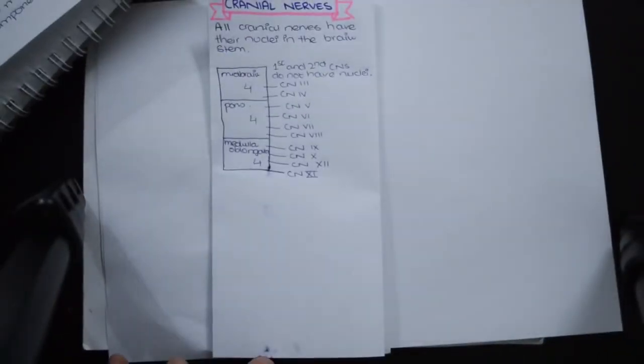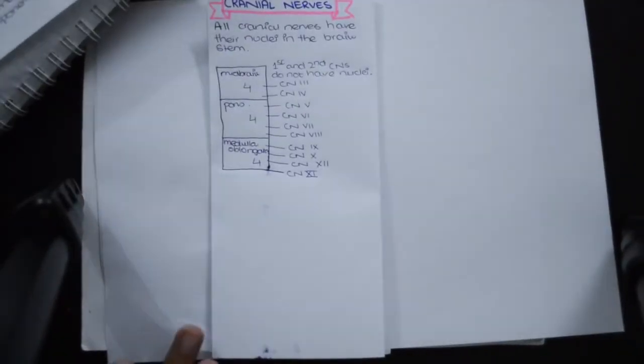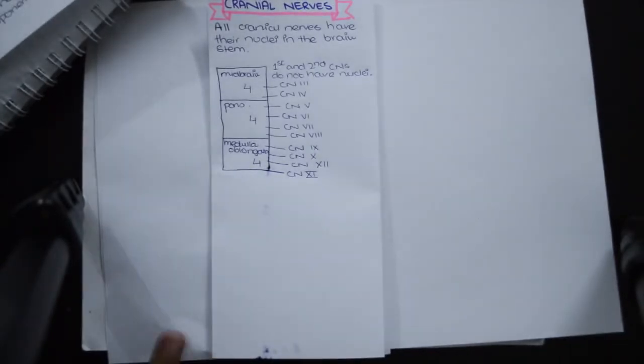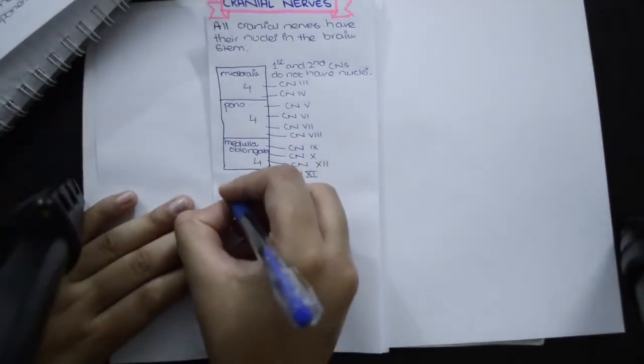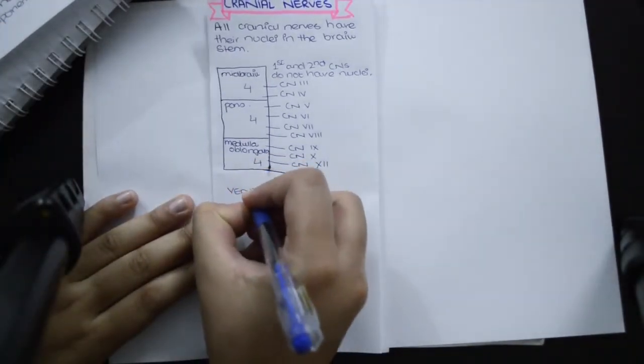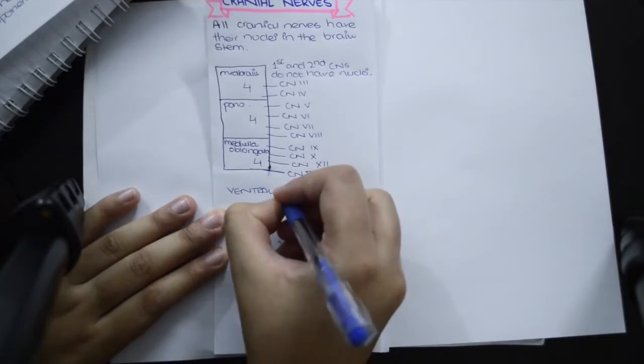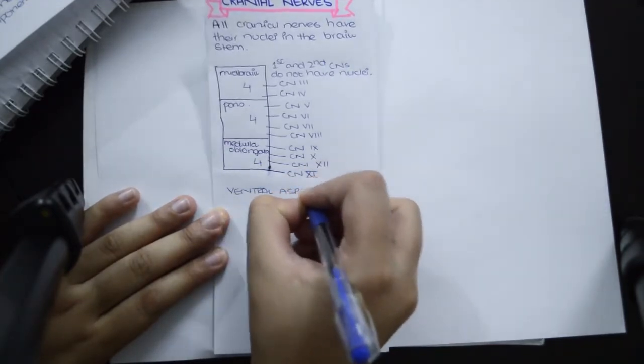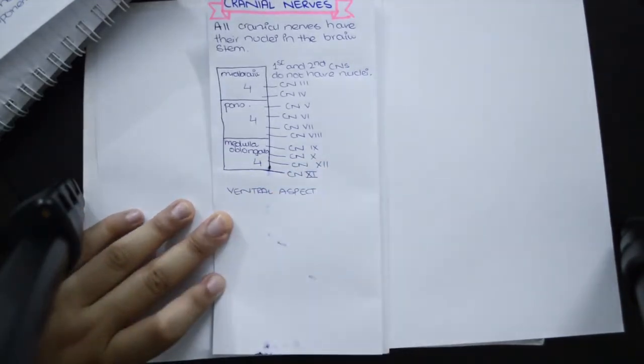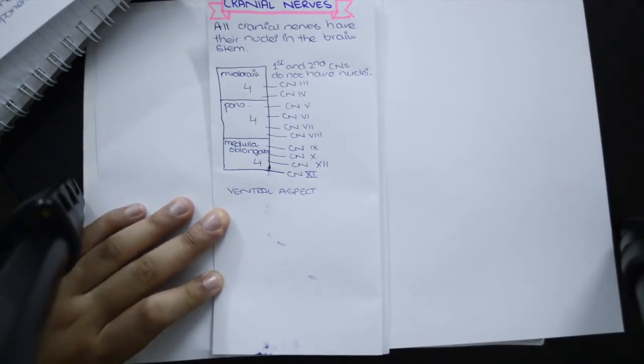I'm trying to fix this so we are able to see it clearly. Yeah, so we do have the ventral aspect of the brainstem. Ventral aspect means the front.